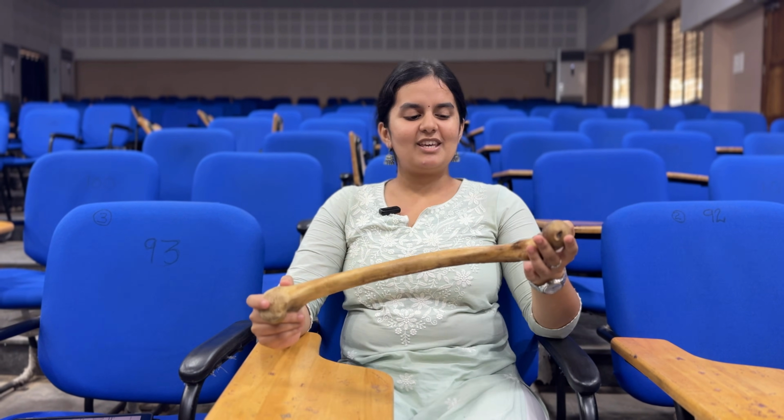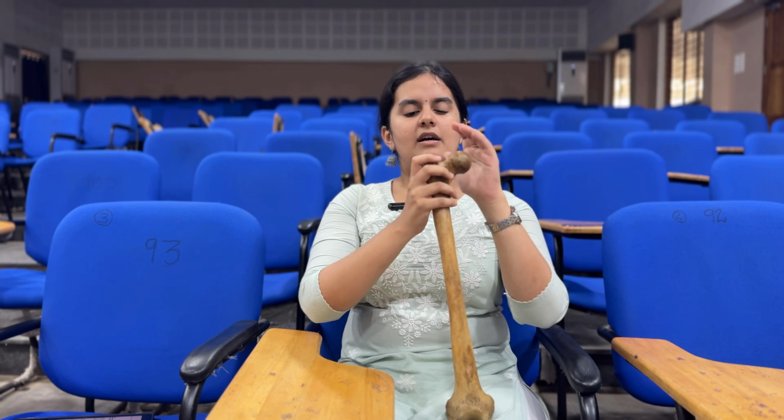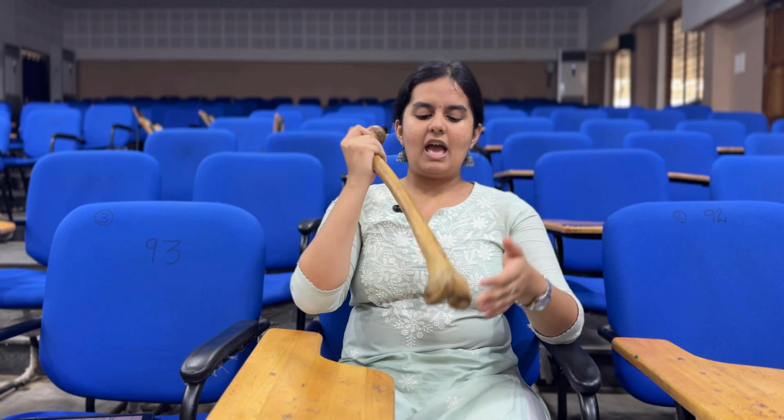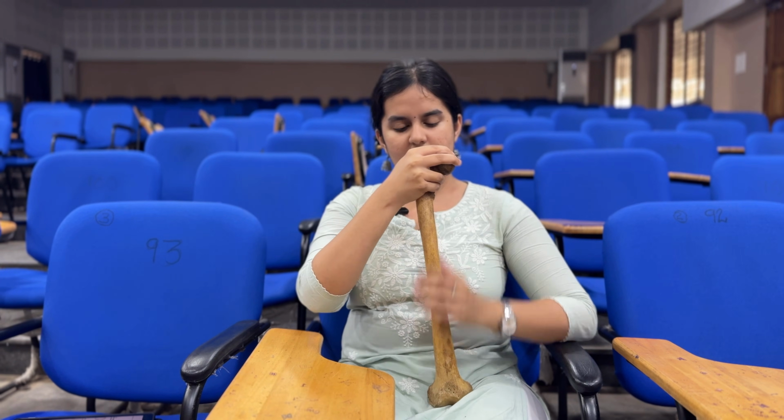Hello everyone, today we will be dealing with one of the bones of the lower limb, the femur. As you might know, the femur is the longest and the strongest bone of our body. It is a long bone, and at the upper end it attaches to our hip bone, forming the hip joint, and at the lower end it attaches to the tibia and the patella, forming the area around the knee joint.